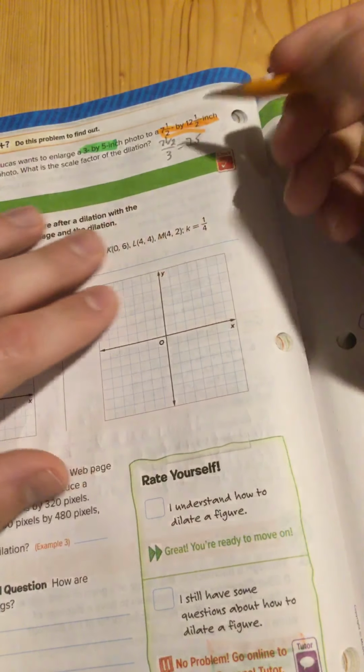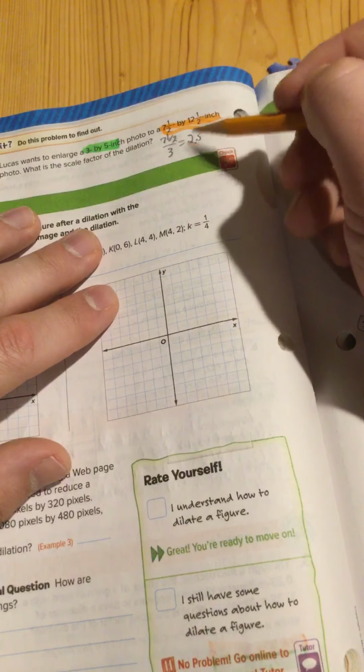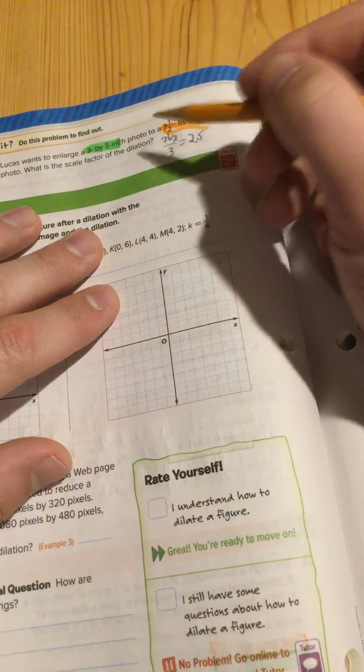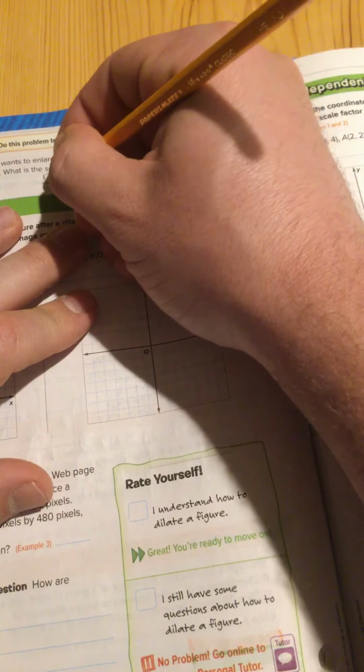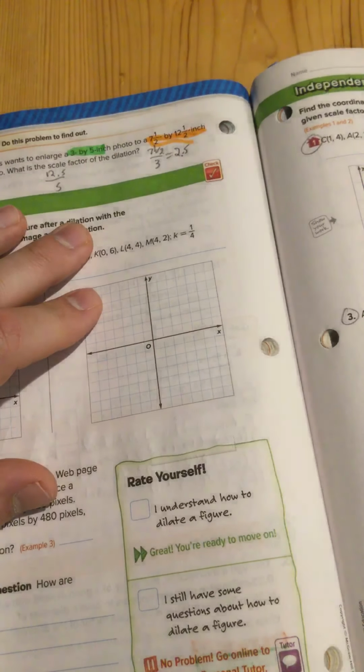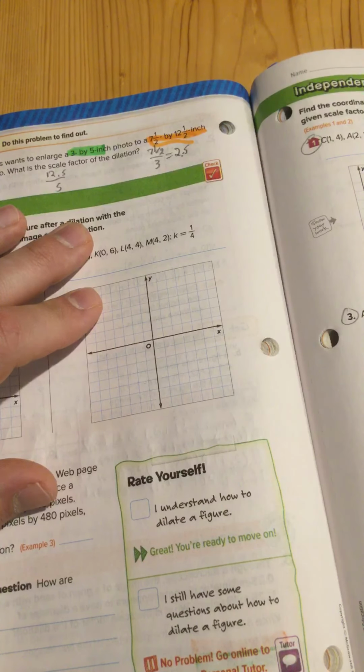Now I'm going to show you something cool. This is really all you needed to do. You didn't have to do both, because 12.5 divided by 5, if you plug that into your calculator, is also 2.5. You only needed to do it for one of them, as long as it was matched up.